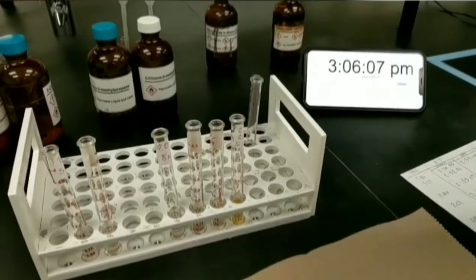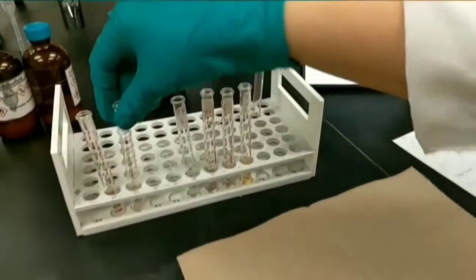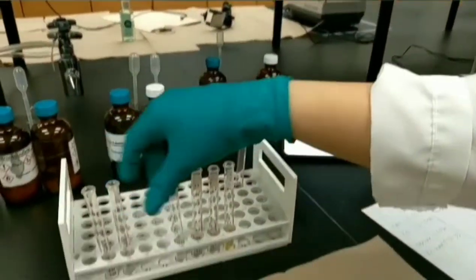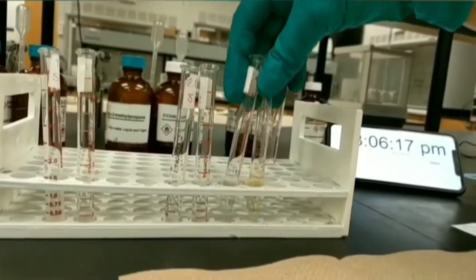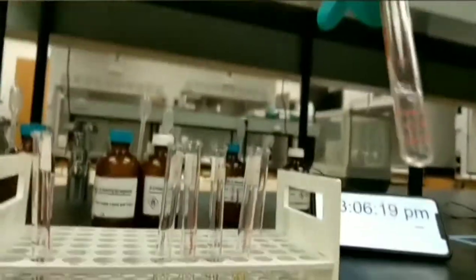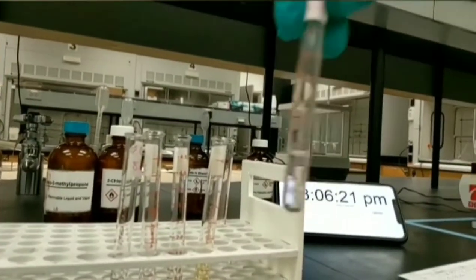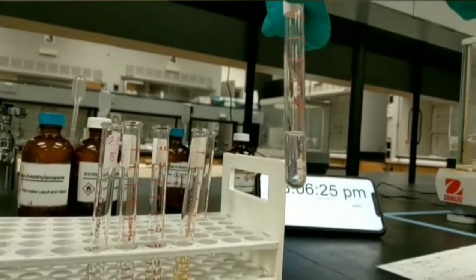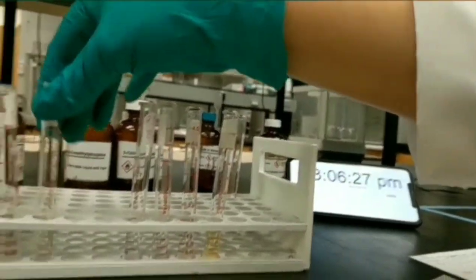After 15 minutes, I'm back to check the test tubes for any precipitations. As you can see, the last test tube of 2-chloro-2-methylpropane is completely yellow, and this test tube, related to 1-chlorobutane, is a cloudy solution. You need to record the time for the end of reaction.